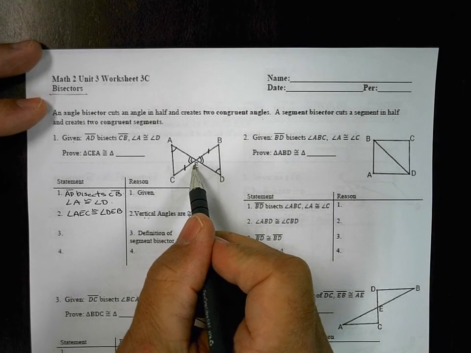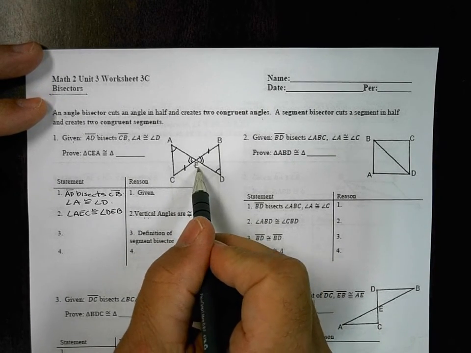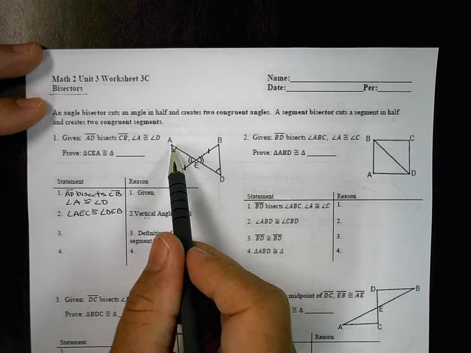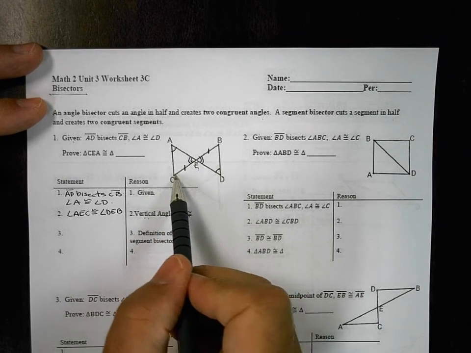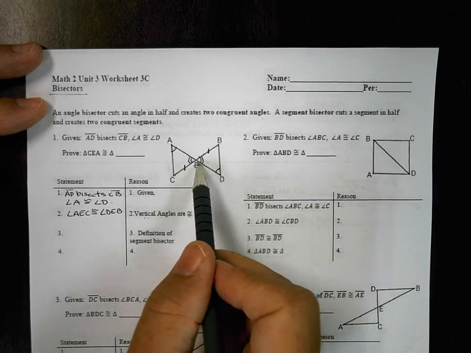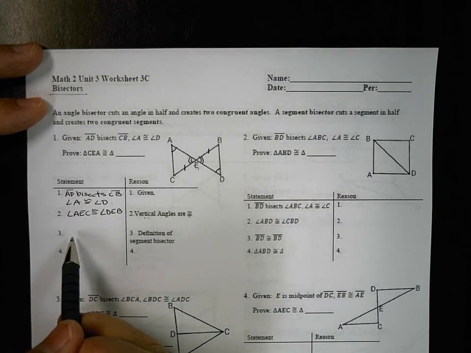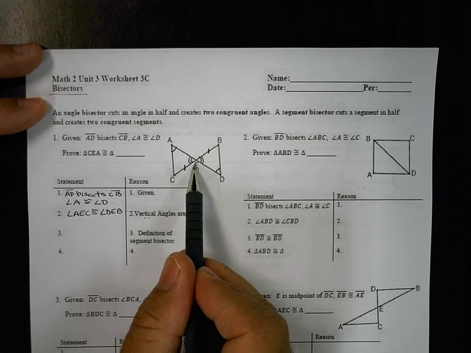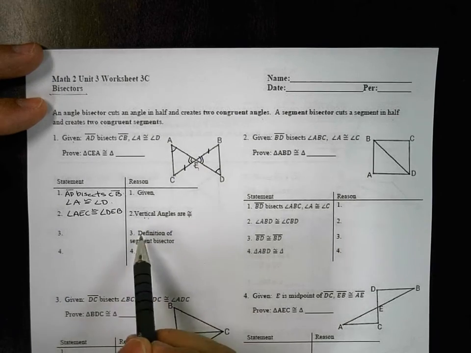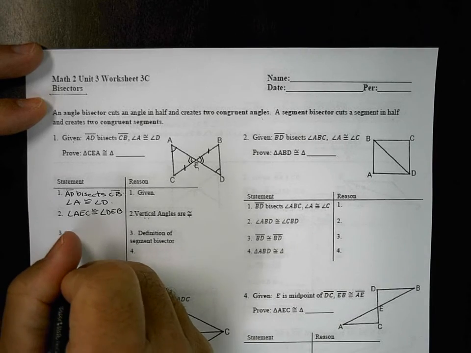We can't use just one letter here because there's four angles here with E as a vertex. So we have to be very clear. AEC is congruent to DEB. If you don't put it that way, it's wrong. Okay, now we can say that line segment CE is congruent to line segment EB, definition of segment bisector.